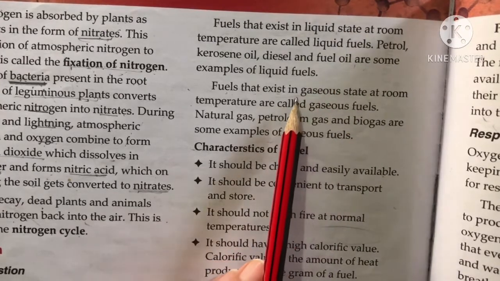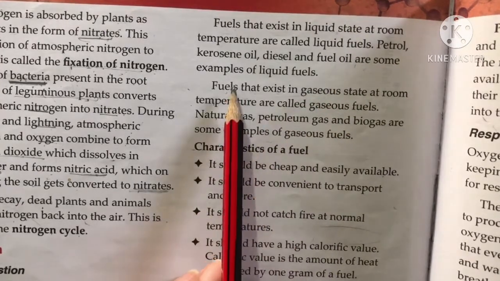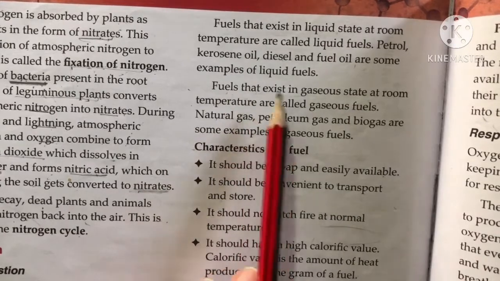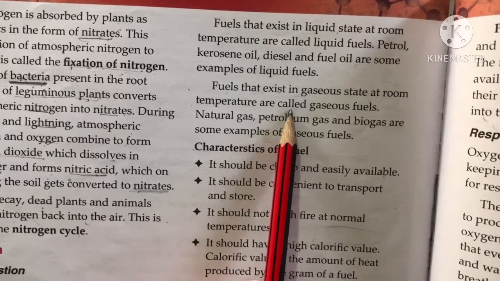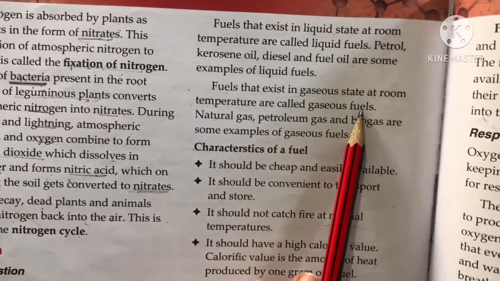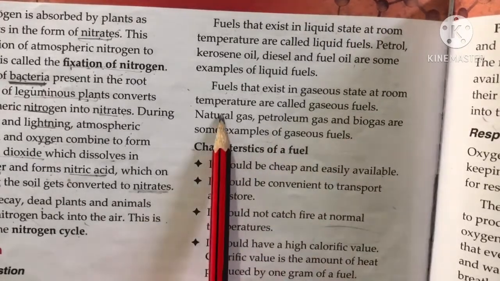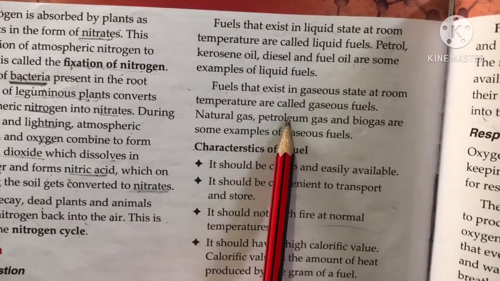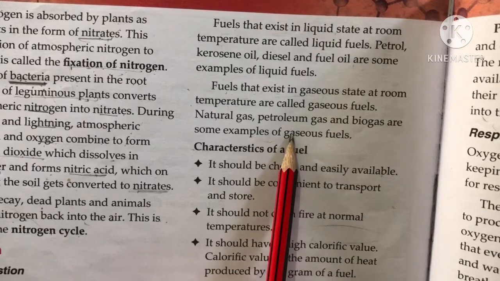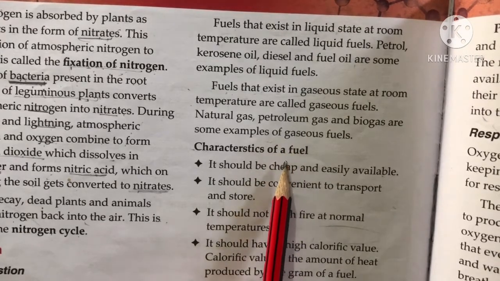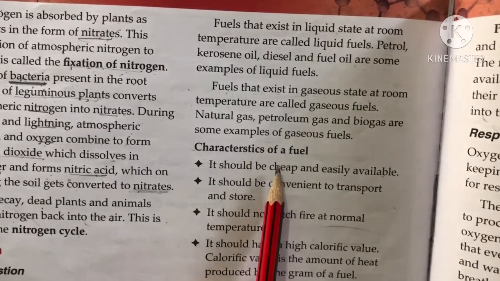The third is gaseous fuel, meaning fuels that exist in the gaseous state at room temperature. For example, natural gas, petroleum gas and biogas. These are the examples of gaseous fuels. Now we will see some characteristics of fuels.